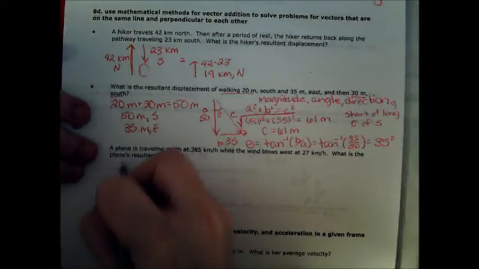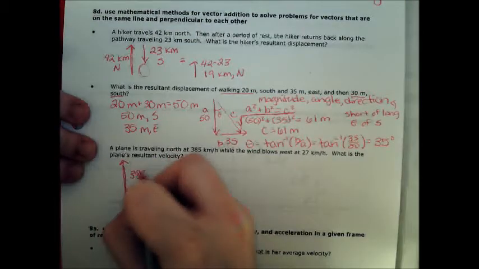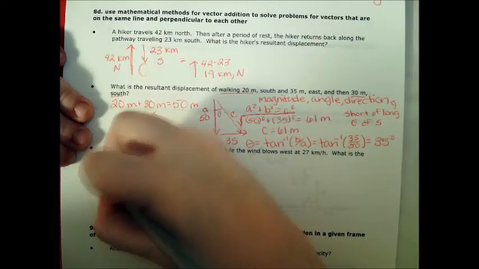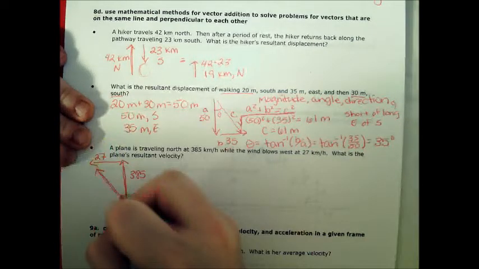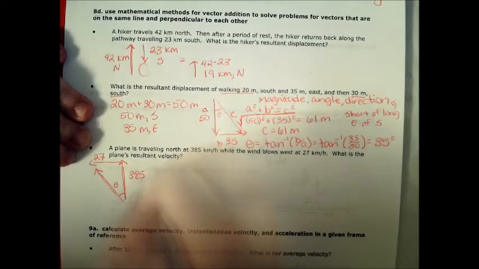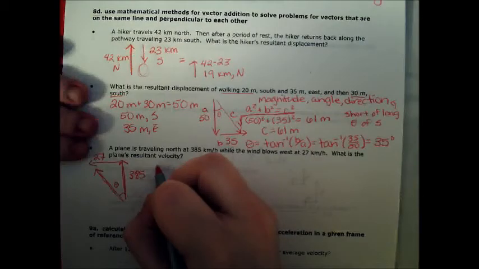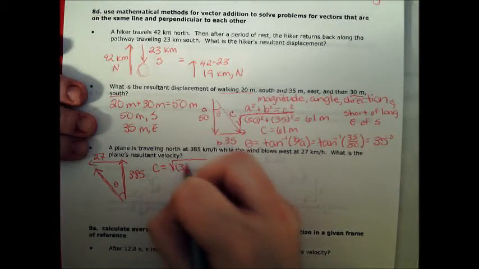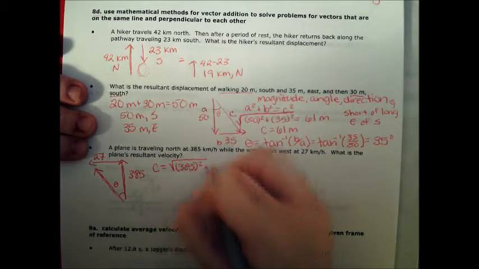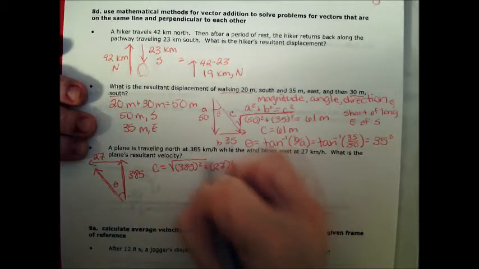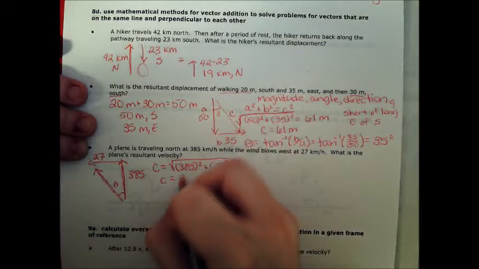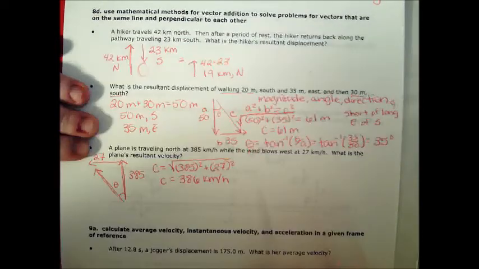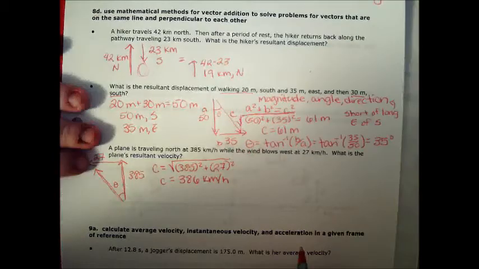So, north at 385, west at 27. Our resultant's going to look something like this. Obviously, this is not to scale. So, again, using the Pythagorean theorem, C is going to end up being the square root of 385 squared plus 27 squared. And we're going to round because I like rounding. And say that C ends up being 386 kilometers per hour.